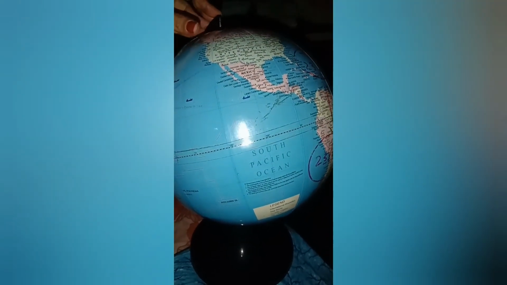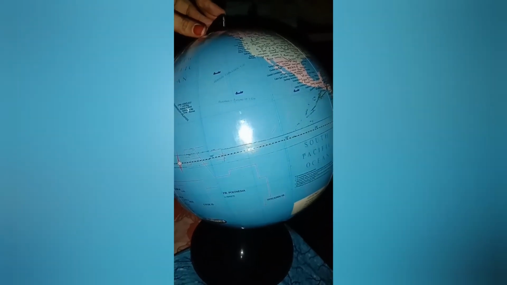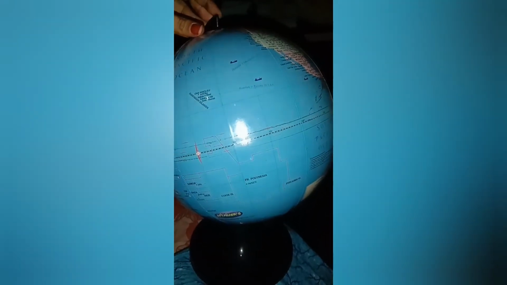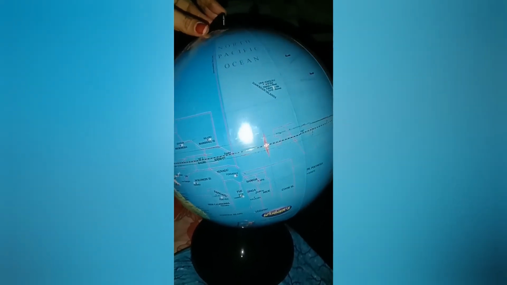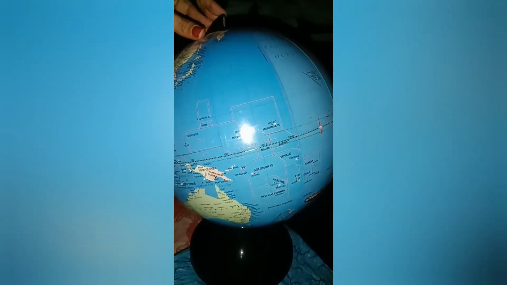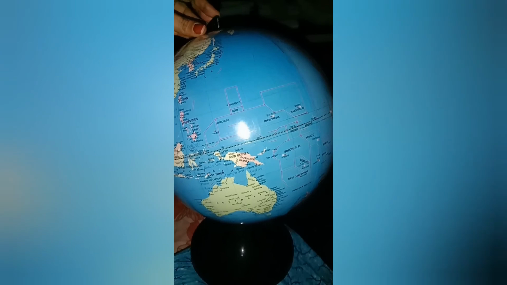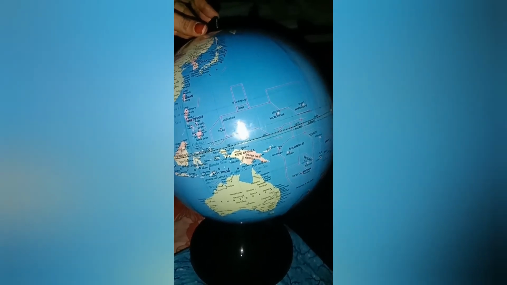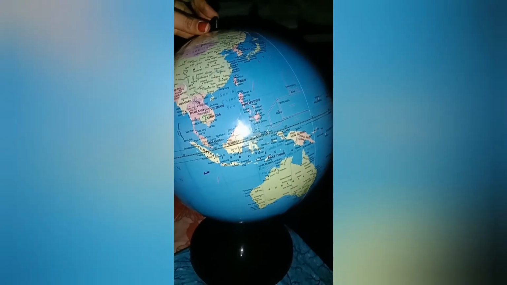Yes, the Earth is moving and slowly the countries are getting sunrise. Now it is in the Pacific Ocean. It means sunrise. Yes, so slowly the countries are getting sunrise, like New Guinea, Australia, Malaysia.